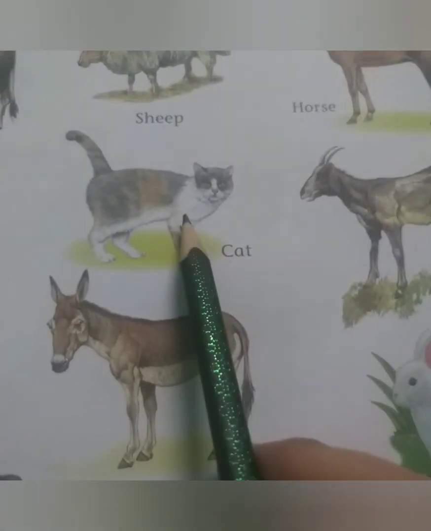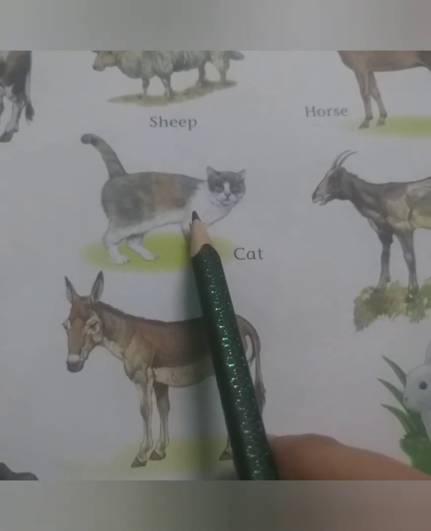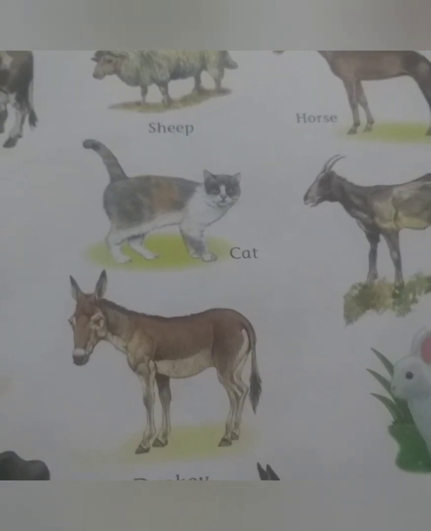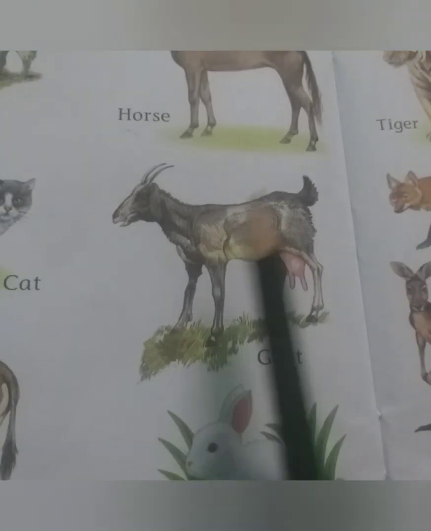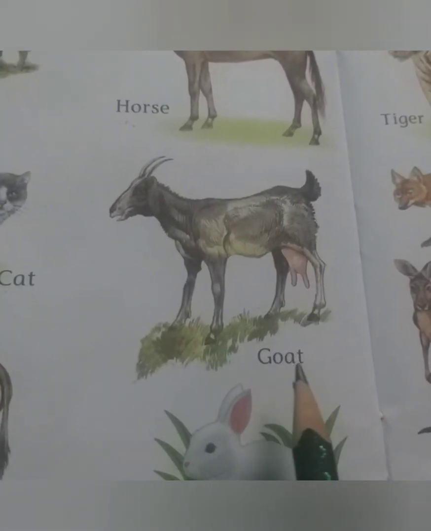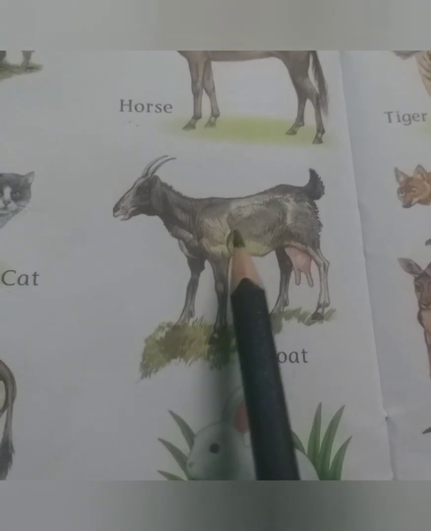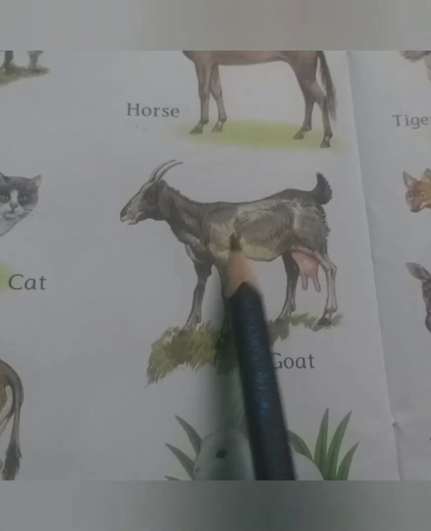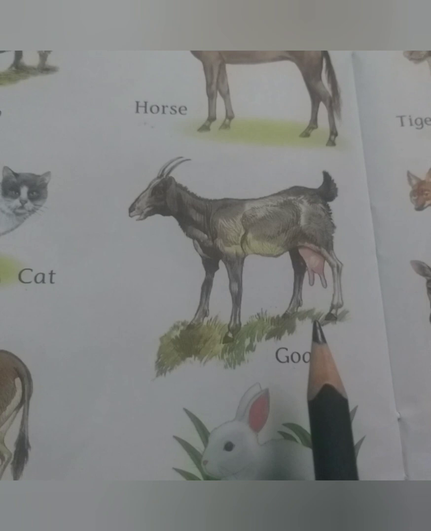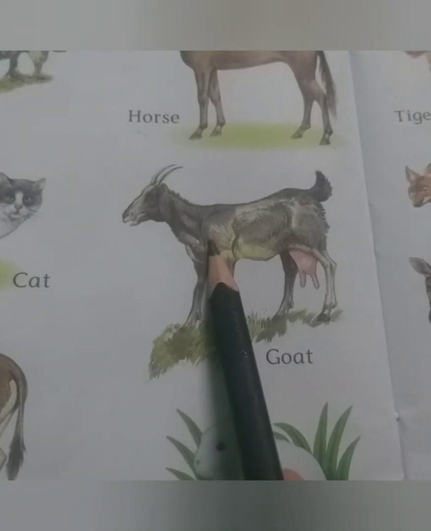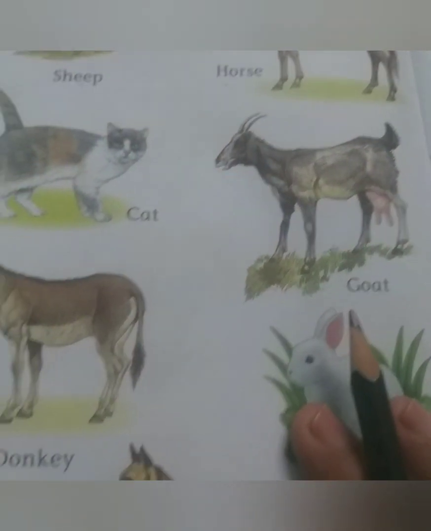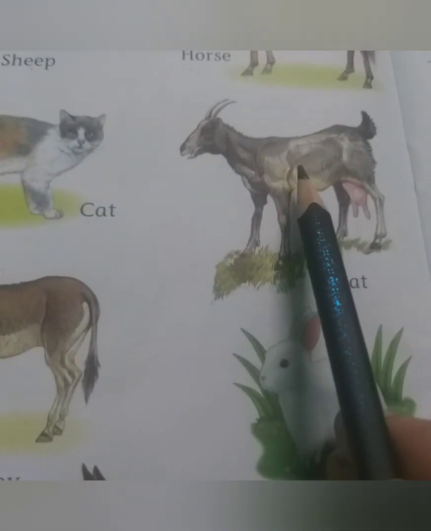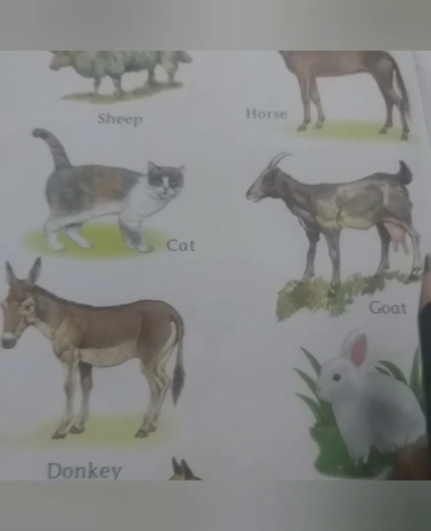And what do we call cat in Hindi? Billi. Okay. Now let's move to the next one. This is goat. What do we call goat in Hindi? Bakri. What do we get from goat? Meat and milk. हमें goat से क्या मिलता है? Meat and milk. Okay. And goat eats grass.